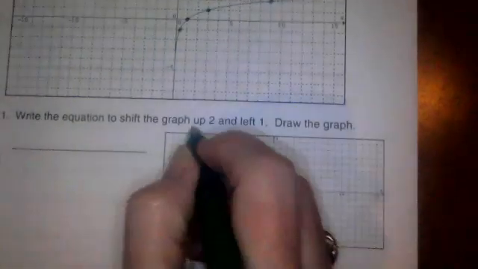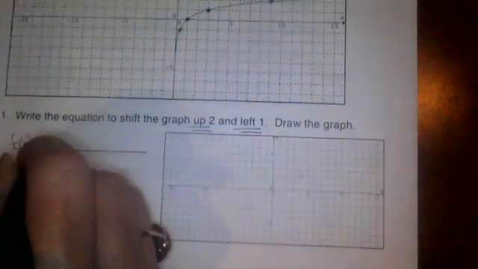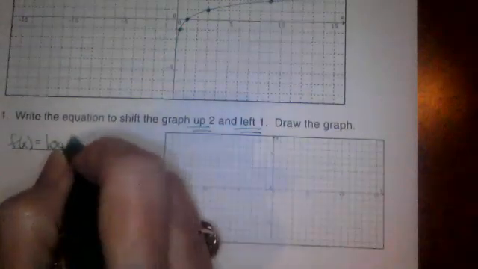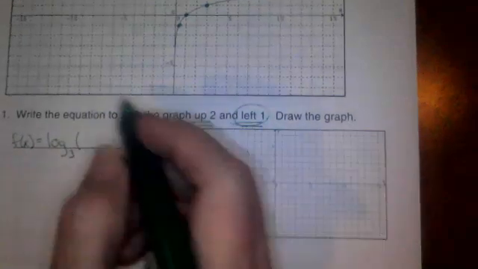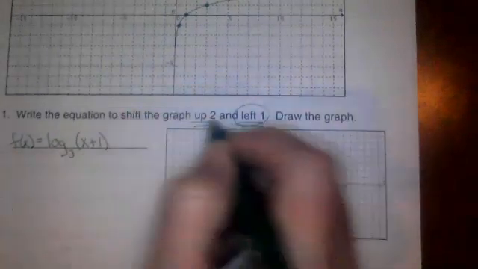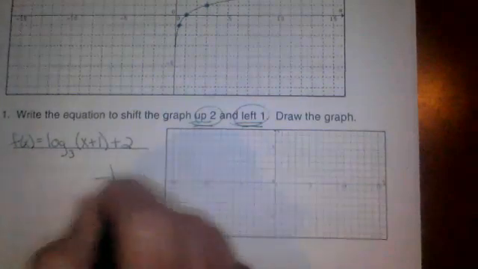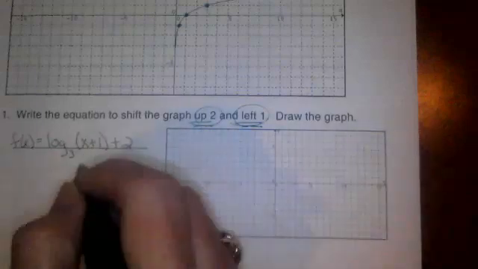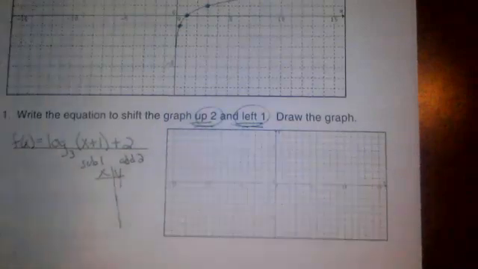All right, so our first example says write the equation to shift the graph up 2 and left 1. So we're going to have f of x or y equals log base 3, that identifies our parent function, of, and our left-right shift is going to go inside. Remember, it's the opposite of what you think, so it's x plus 1, and then up 2 would be plus 2 on the end. As far as the table of values goes, if you want to make changes to our table up there, then we're going to be subtracting 1 from the x's and adding 2 to the y's.